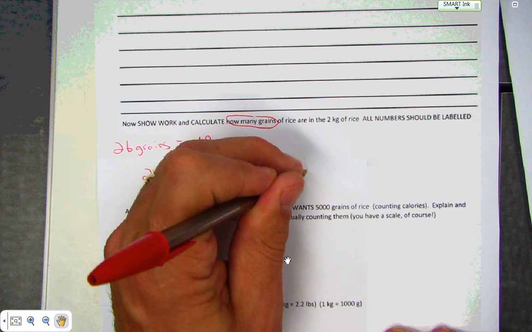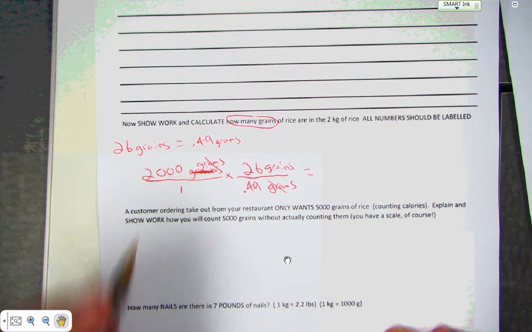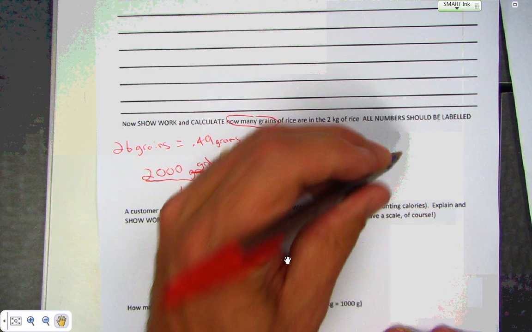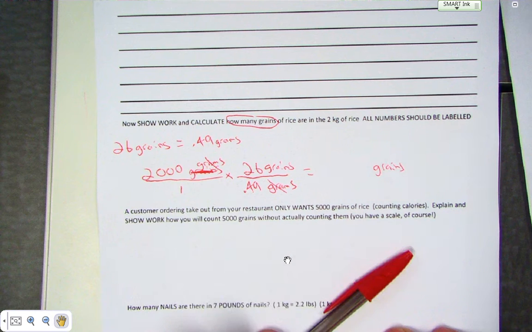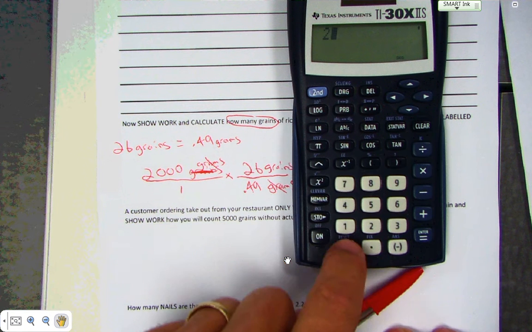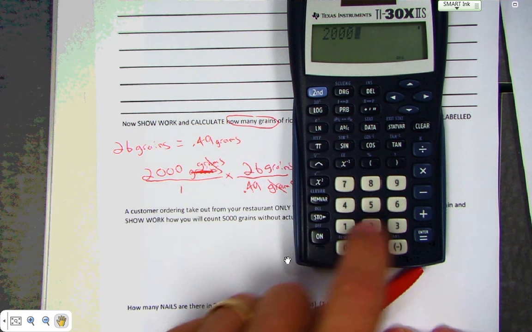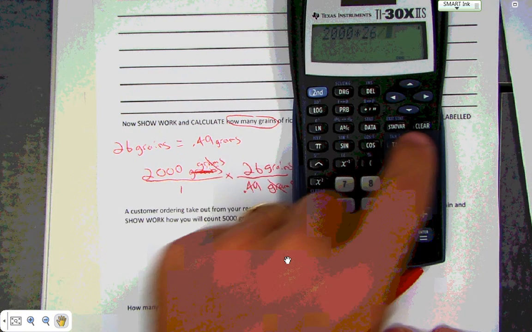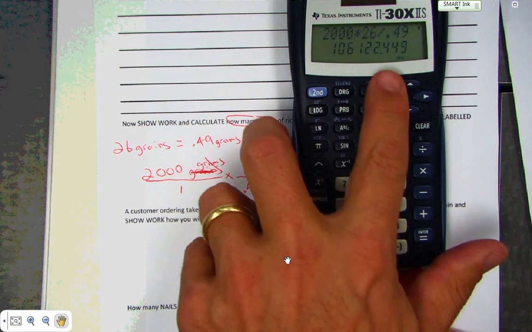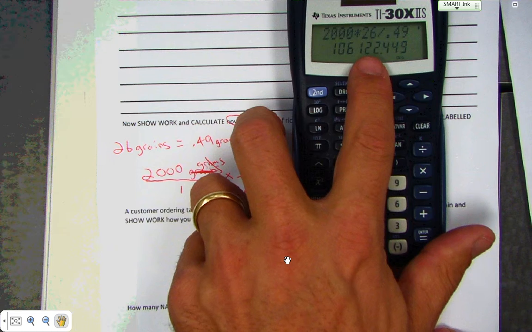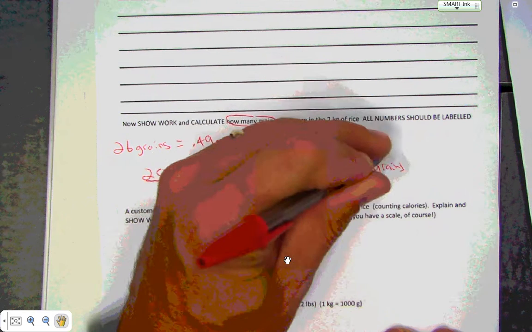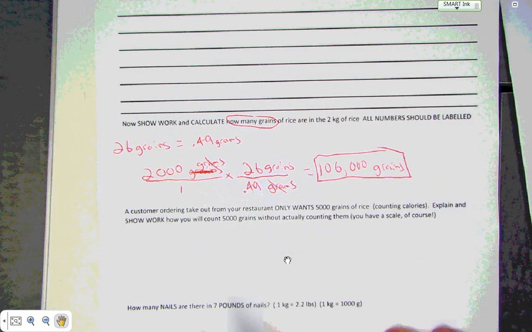I don't have to guess whether or not I'm multiplying or dividing. I set it up in such a way that what I don't need anymore crosses off. What they asked me for, grains, stays on top. And I'll now do 2,000 times 26 divided by 0.49, and I'm going to get a number like 106,000. Now I'm not even going to pretend that it was so perfect, so I'm just going to round this off. Does yours end up in the neighborhood of 100,000? Mine's about 106,000 grains. I let the units lead, the numbers followed.